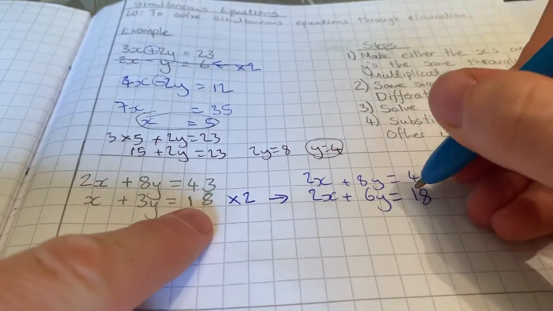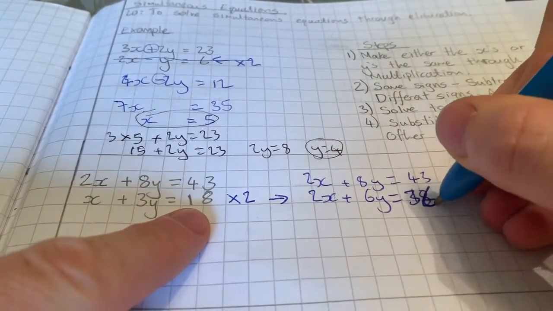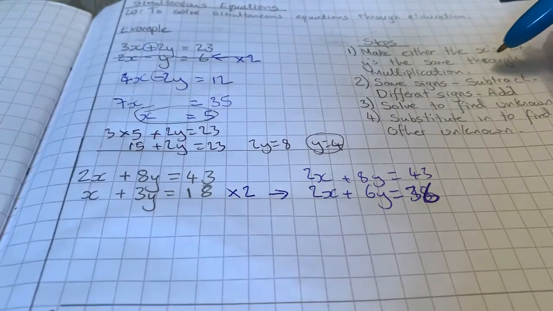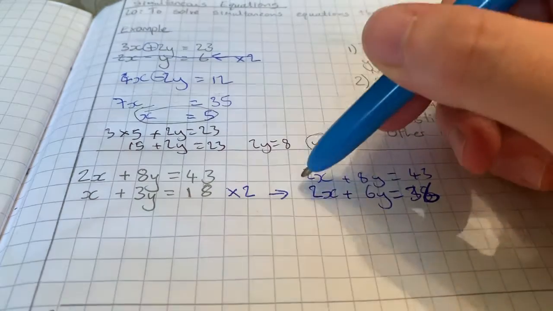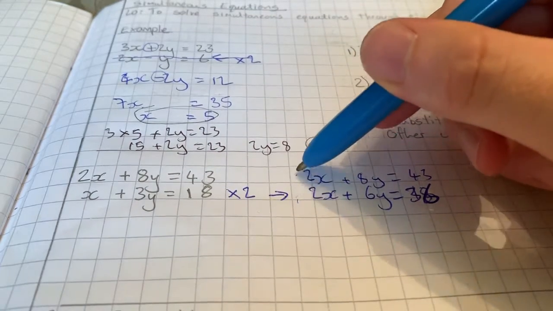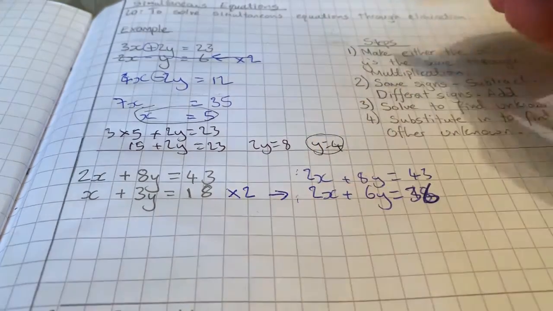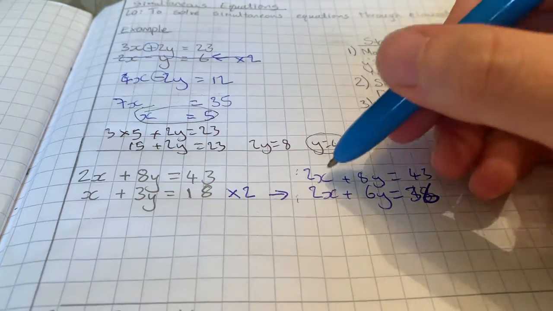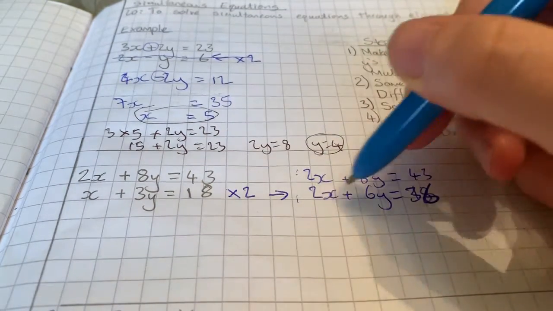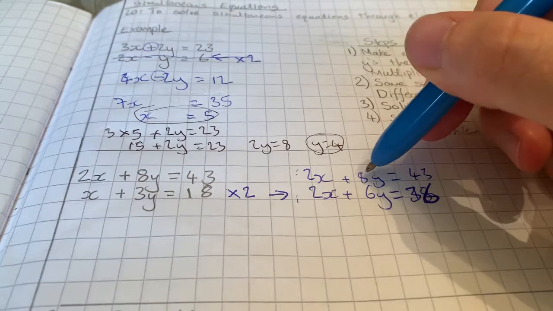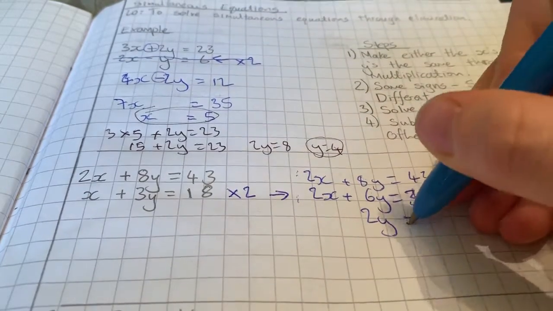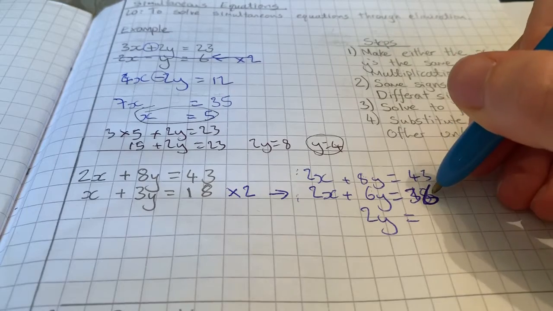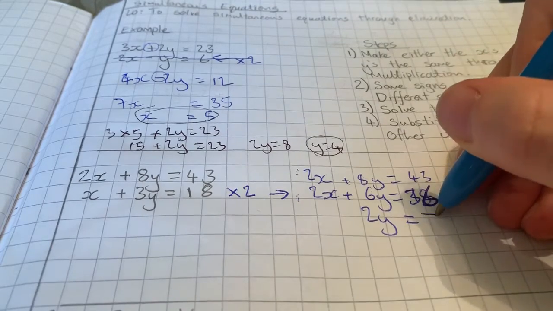Sorry, not 18, equals 36, because we times it by 2. So, done that. The signs this time, we're not looking at these ones, we're looking at here. Because there's nothing, it means they're both positive, so same signs, subtract. So 2x take away 2x is nothing. 8y minus 6y is 2y. And then 43 minus 36 is 7.